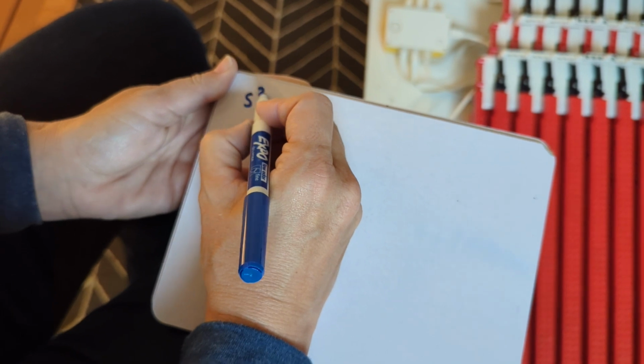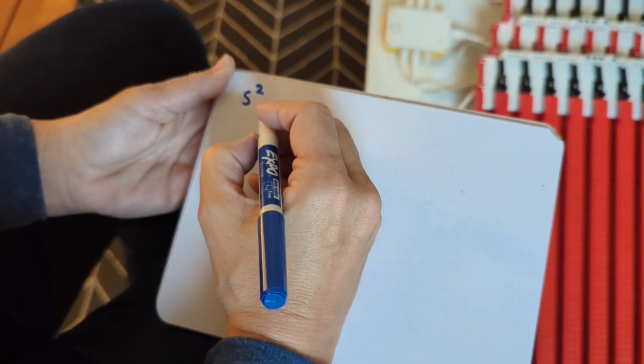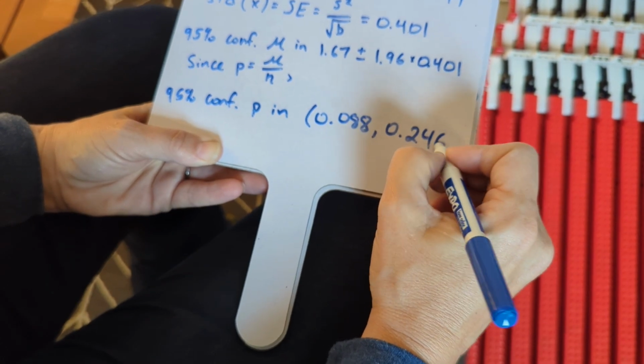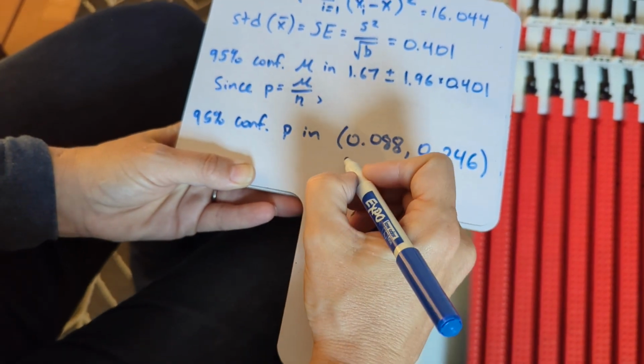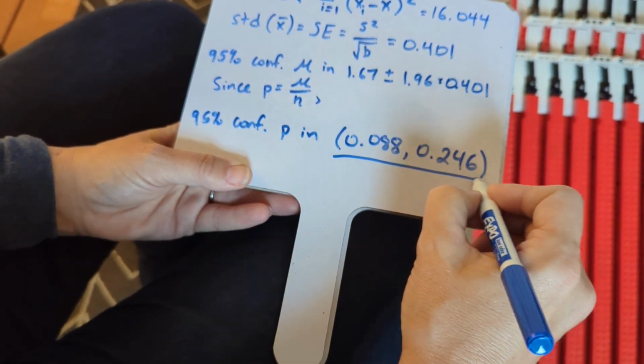Great point. Let's calculate sample variance, standard error. I think p lies between 0.088 and 0.246. What's the right answer? 0.18. That's within your confidence interval. Yay! Central limit theorem!